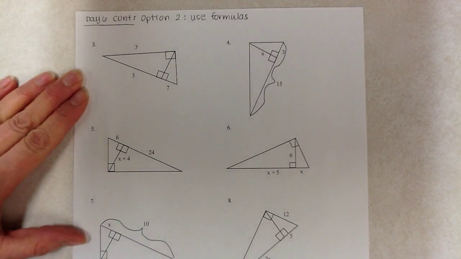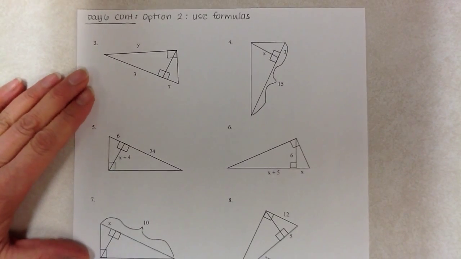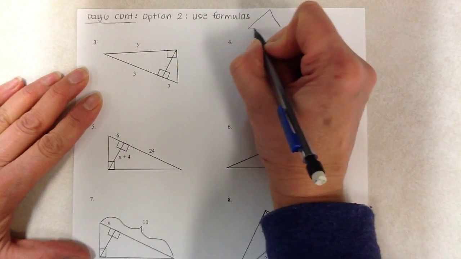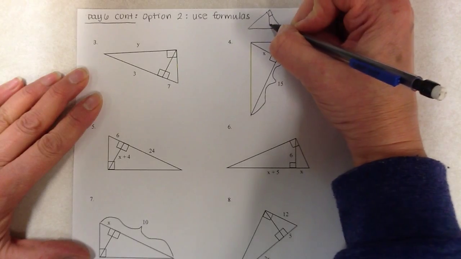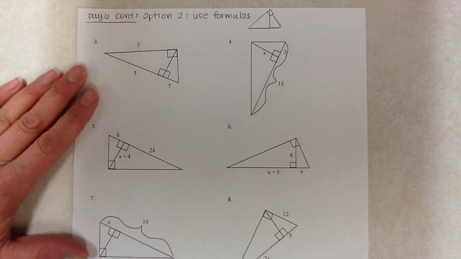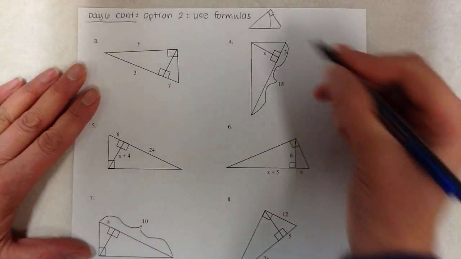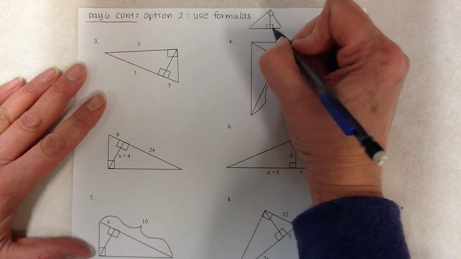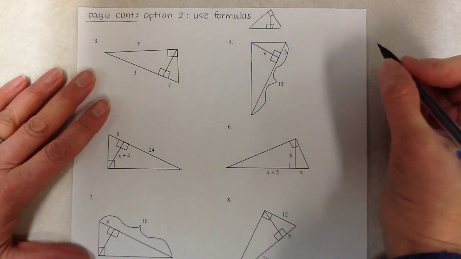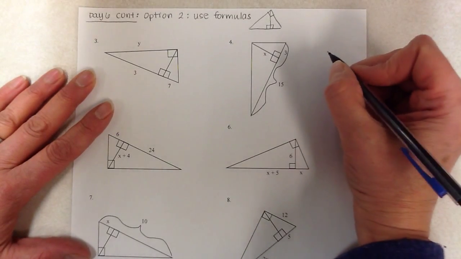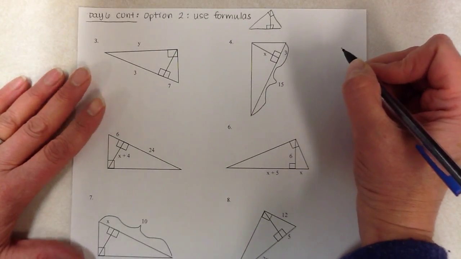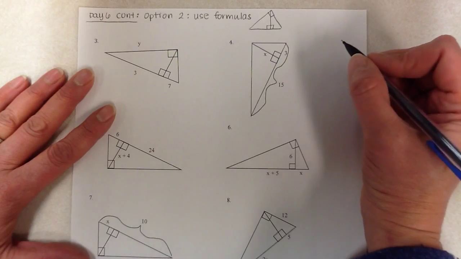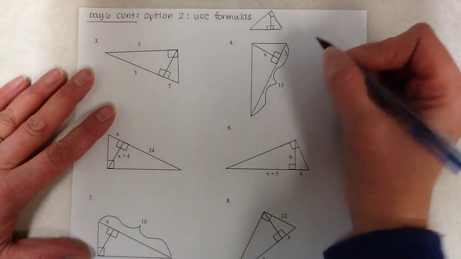For day 6, video number 2, I talked about how when there's an altitude drawn to the hypotenuse of a right triangle, technically there are 3 similar triangles that you'll see in the picture. There's the one on the left, the one on the right, and the whole big triangle. In the first video of notes, we talked about how you can draw triangles that are similar to each other, have them facing the same direction, and set up proportions. In this case, I'm going to talk about how you can use a formula to achieve the same result.